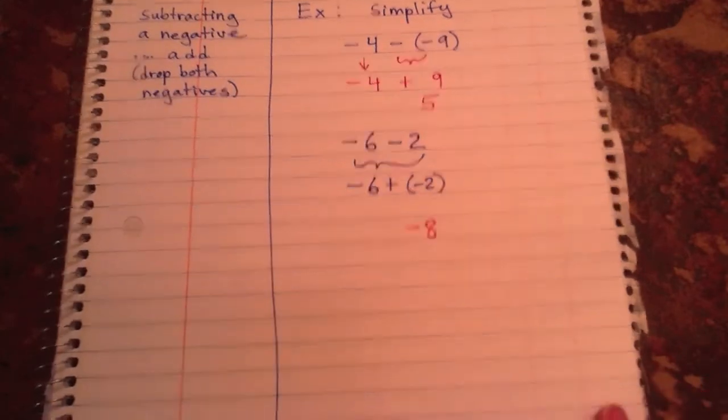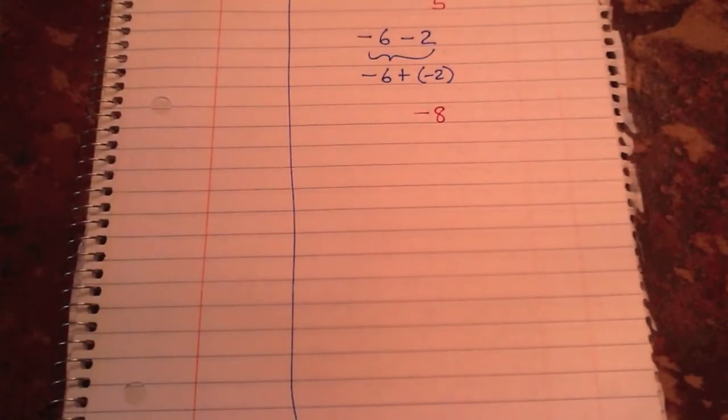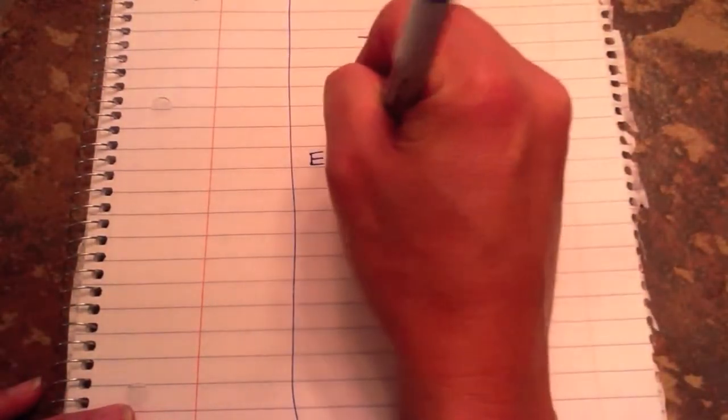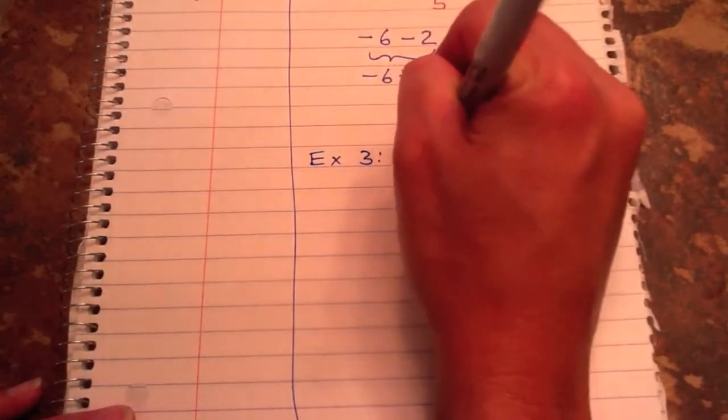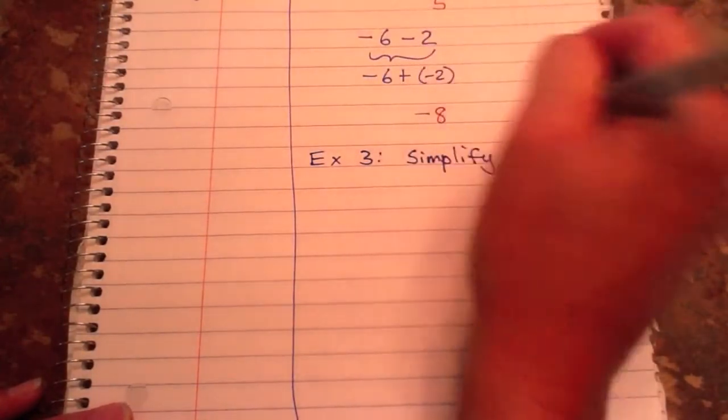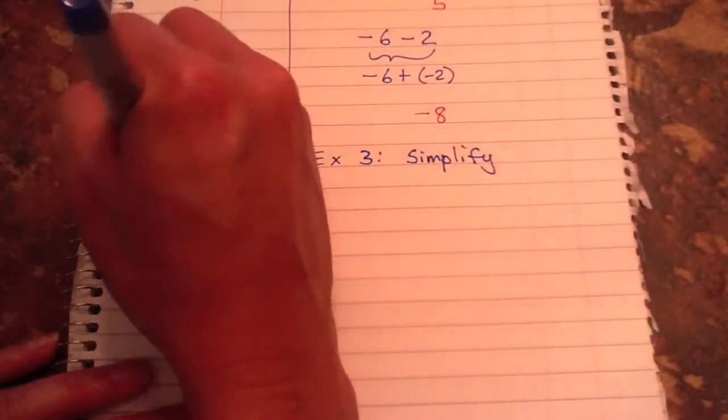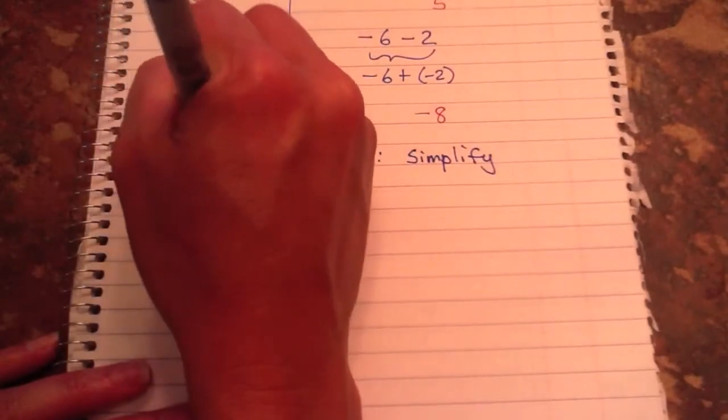Okay, there's some absolute values you're going to come across. This is example 3 in the book, just so you know. And they ask you to simplify. And I mentioned this the other day in your notes, but we'll go over it right now so you can kind of see it again.